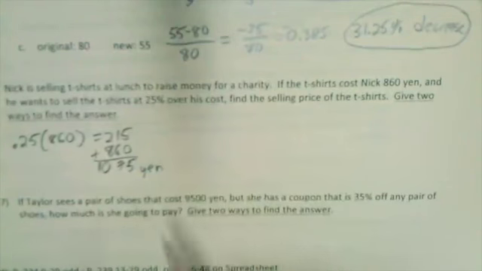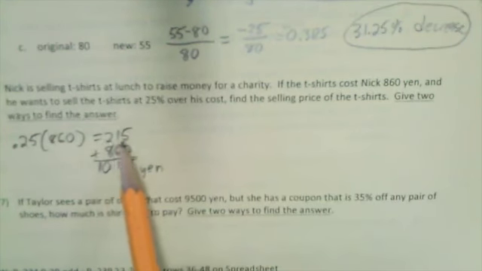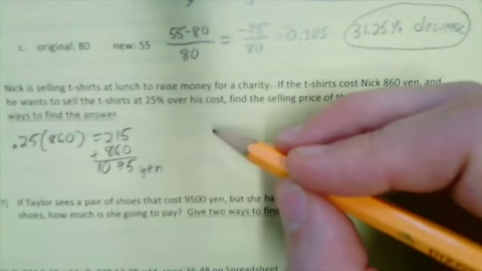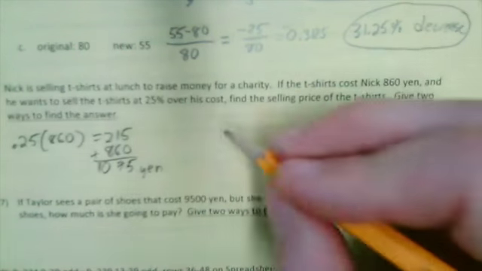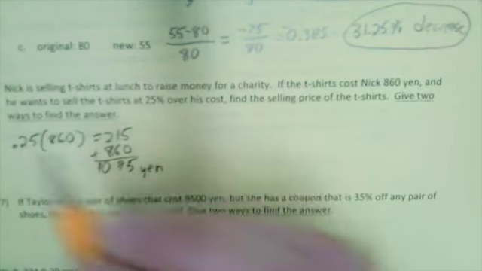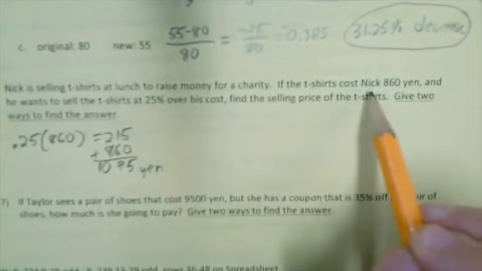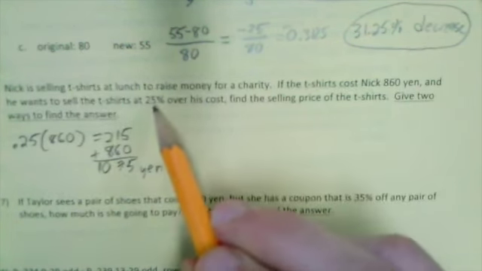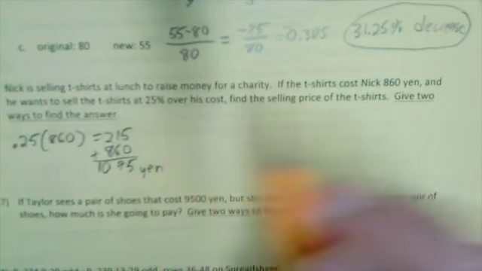So that's one way of doing it, is finding just the 25% over, add that to the original and get that. But what I want you guys to be able to do is do this a different way. Rather than multiply it by 25%, I know that the original cost of this t-shirt is 100% of the cost, and additionally I'm adding another 25%.